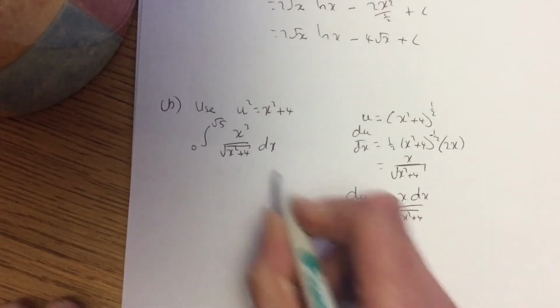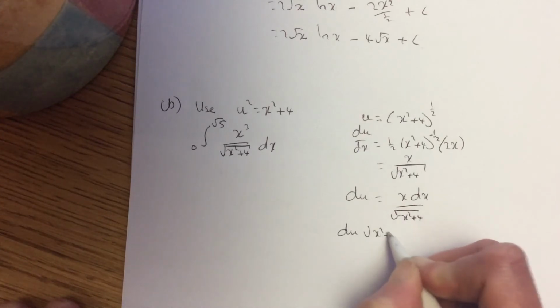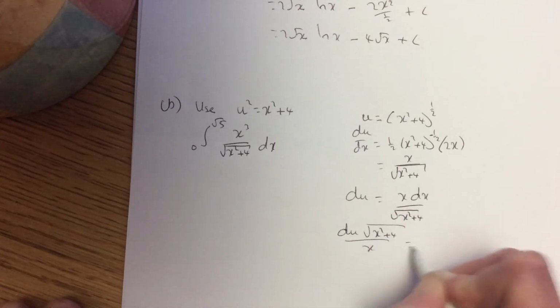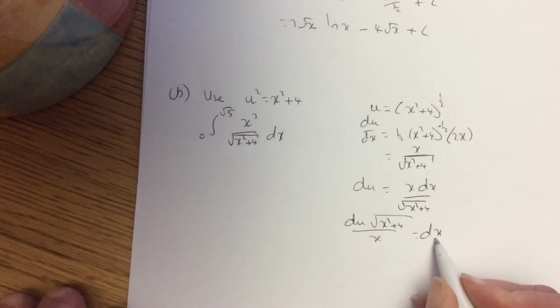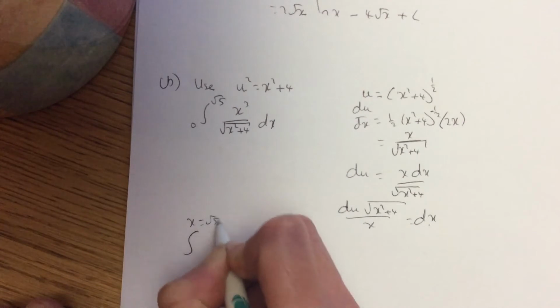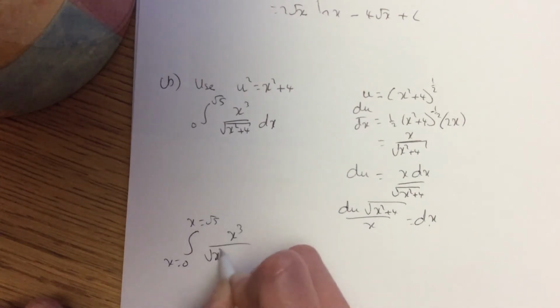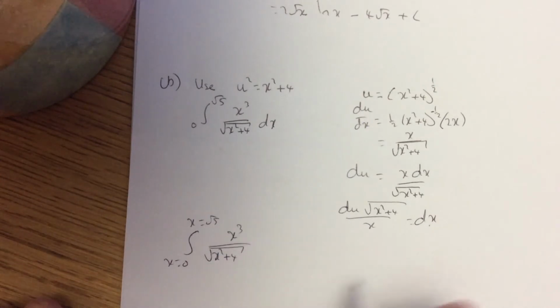Rearrange it to get dx on its own to sub in over here. So du times (x squared add 4) over x equals dx. I'm going to take that dx and sub it in now. Remember your limits are in terms of x's. So you've got x cubed over x squared add 4, so I think stuff will cancel off.